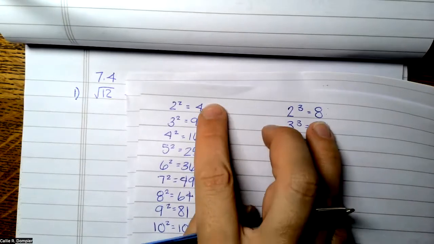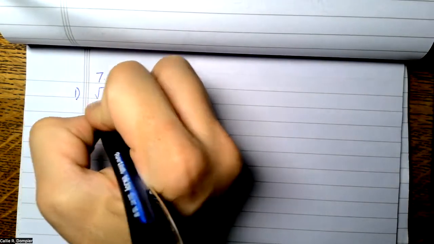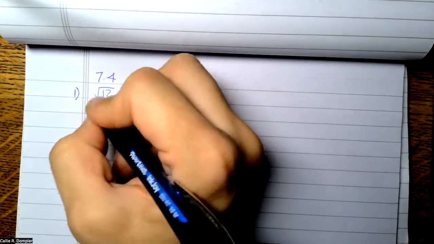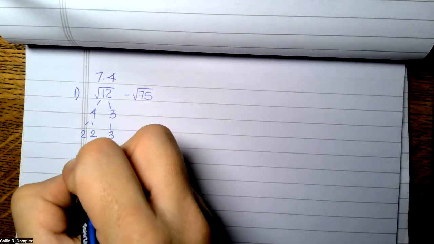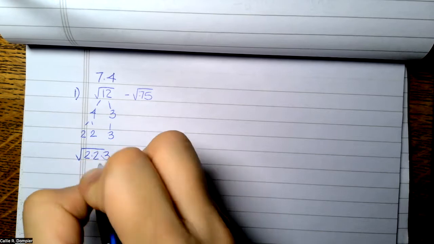12, the only perfect square I see is 4, right? I know 12 can be 4 and 3. 4 is the perfect square of 2 times 2, right? And 3 is a prime. So it's actually the square root of 2 times 2 times 3. These come out. So that translates to 2 square root of 3.